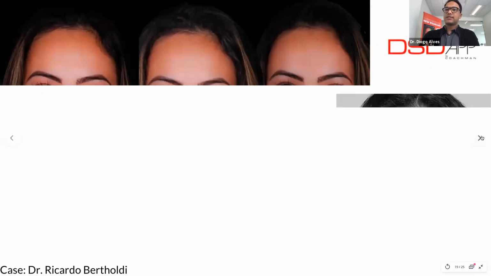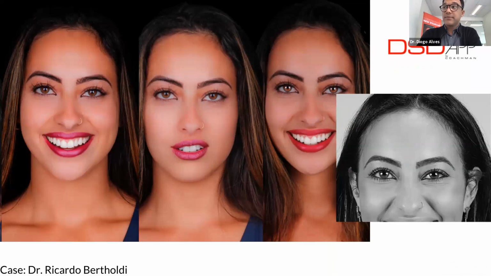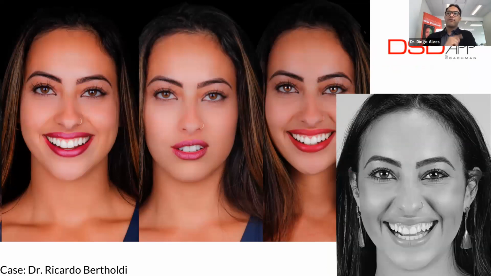That is true. So here you have an example of this patient. This is the final outcome, also done with full composite. This is a case done by Dr. Ricardo Bertoldi. In this case, instead of doing the full composite, he used that palette index to create it. So as you guys can see, you can mix traditional with digital. You can go fully digital. In this case, he used the digital, but then he ended up doing the composites, based on the design that he created.